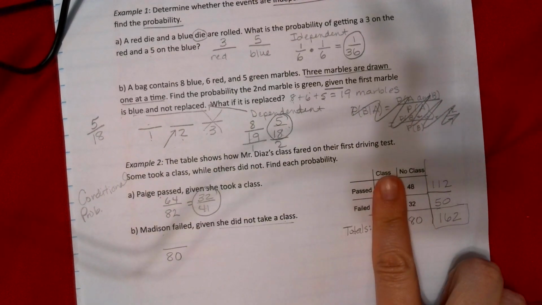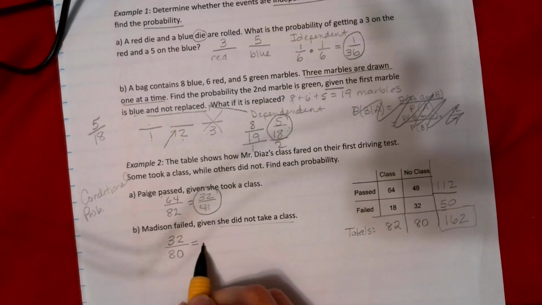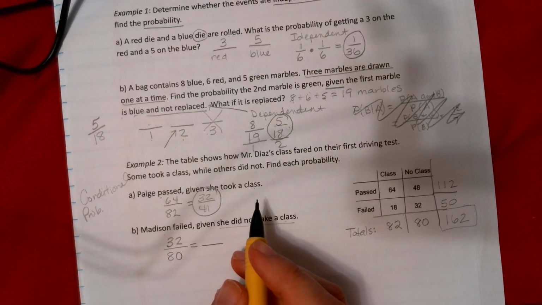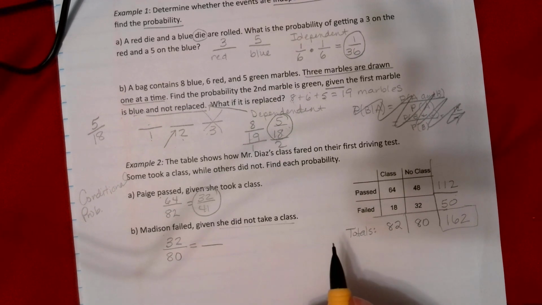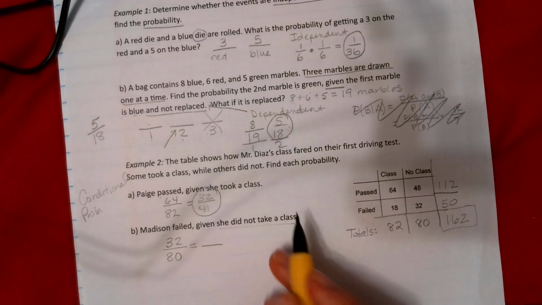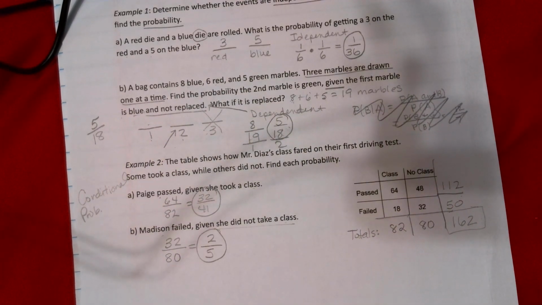How many of those students failed? 32. So when we reduce here, they're both divisible by 16. So eventually you would get down to 2 over 5.